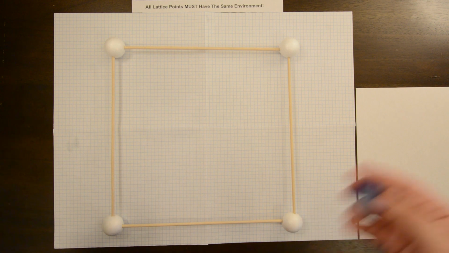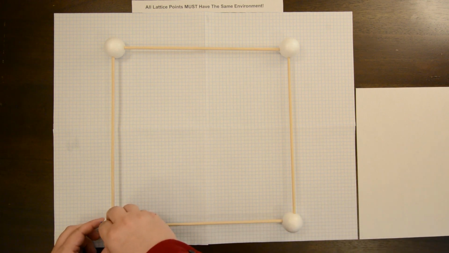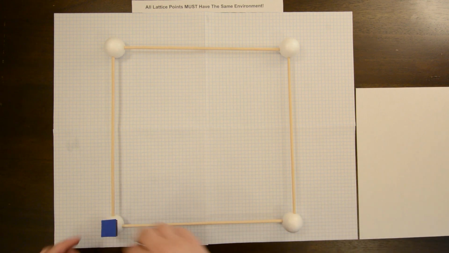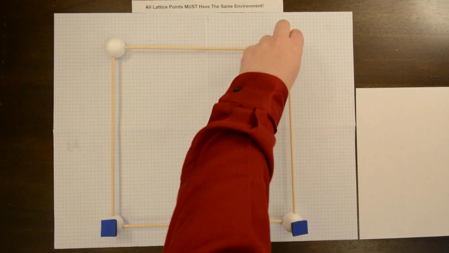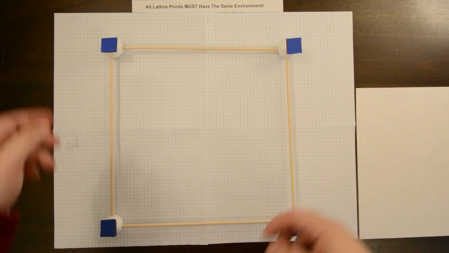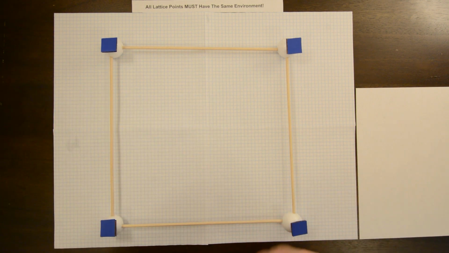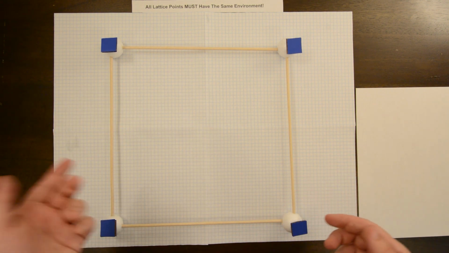So, let's go ahead and put a 4-fold axis on the lattice point, and then of course all the other lattice points get 4-folds as well. Okay, so now that we have some 4-folds in place, let's go ahead and place some general location coordinates and see what happens.